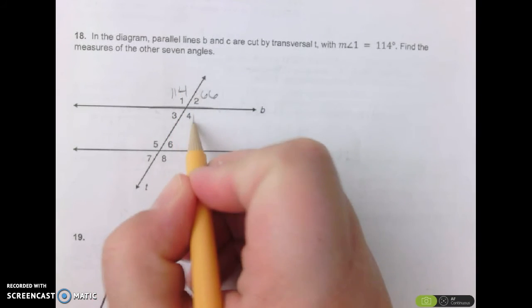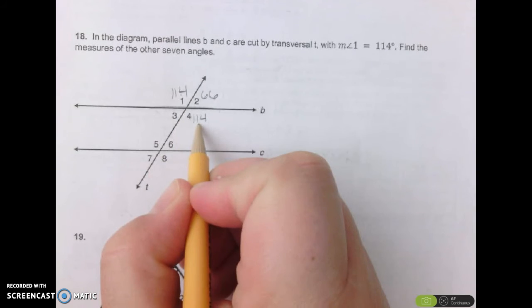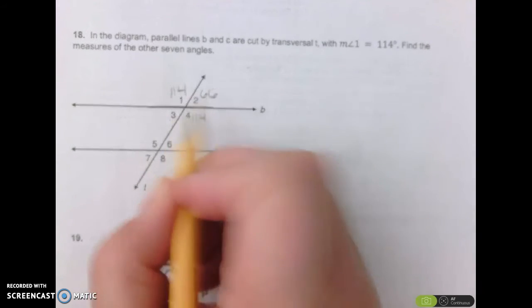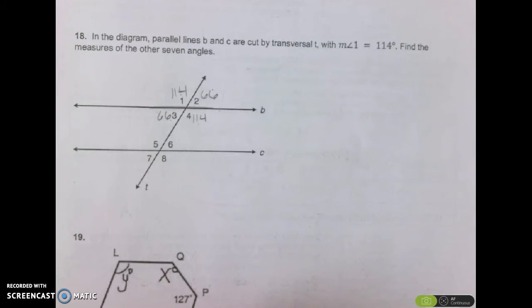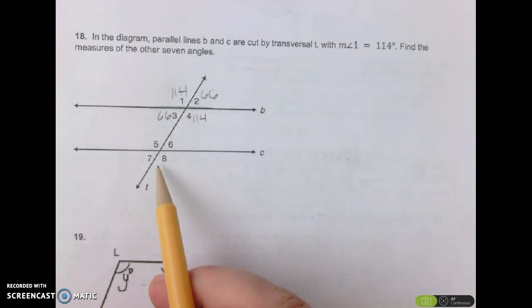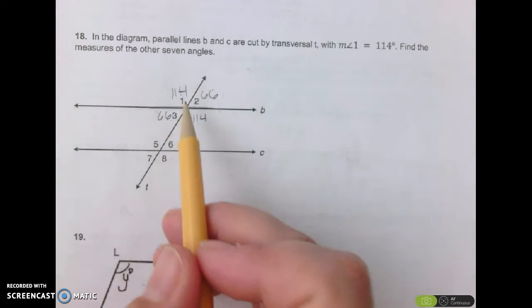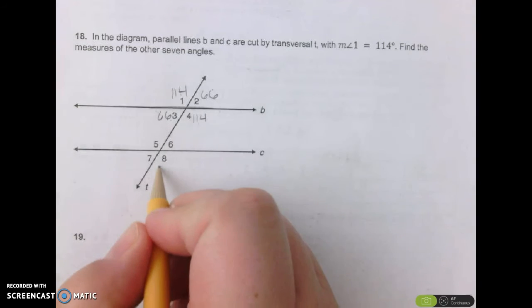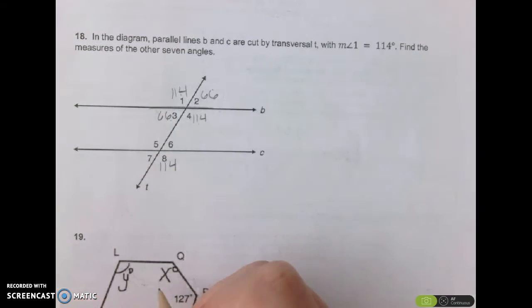Angle 4 would also be 114 because 1 and 4 are vertical angles. 2 and 3 are vertical angles, so 3 has to be 66. Now I'm going to move down to the other intersection. Angles 1 and 8 are alternate exterior angles, so 8 also has to be 114.